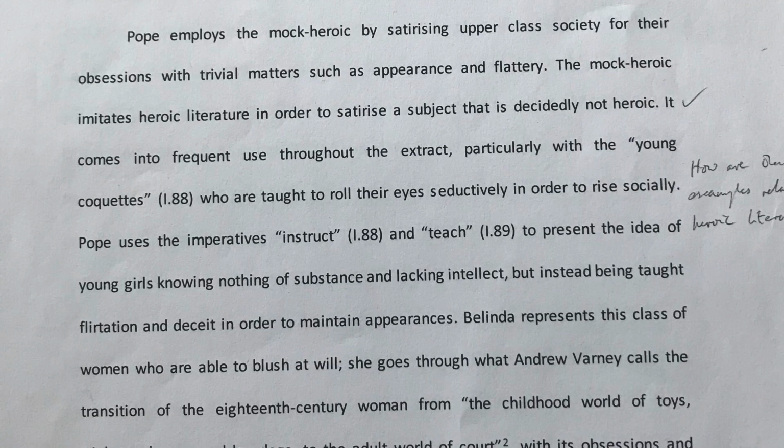So it comes into frequent use throughout the extract, particularly with the young coquettes, who are taught to roll their eyes seductively in order to rise socially. And then I just add more points until I can draw it together and come up with something that links it together. This is something really important that I didn't realize until I got my first ever essay back. I was never told to split my sections into paragraphs. We always had 3 sections, 3 massive long paragraphs. That's not the case. Every time you make a new point, you should have a separate paragraph, even if it's in one section. It just makes every idea seem a bit more clear.